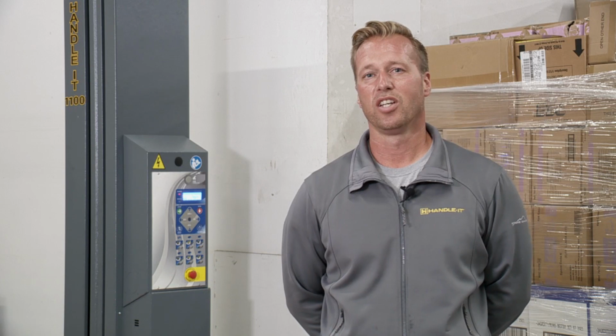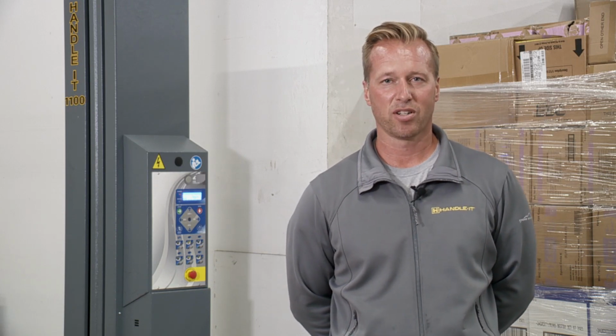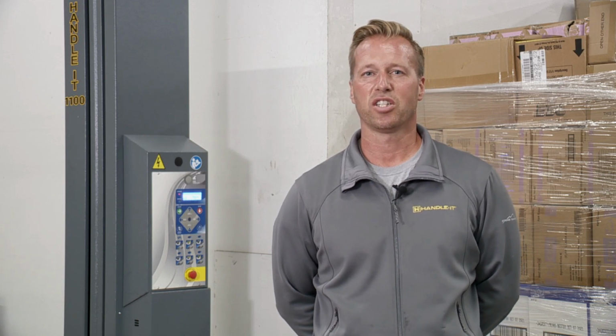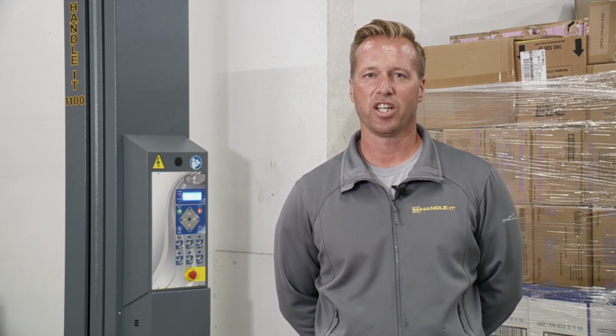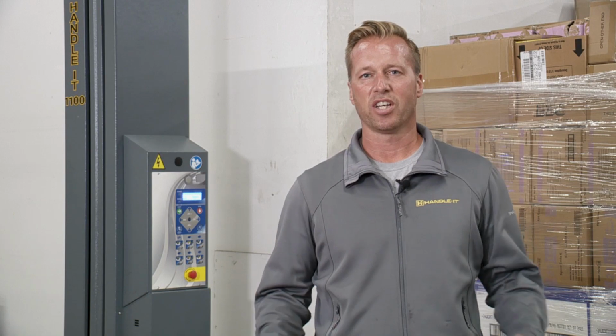Now that we went through the overview of the controls, the menu options, the cycle types, and the cycle parameters, we really equipped you with a lot of knowledge on this machine. I want to show you how you actually go in and make changes to your pallet configuration, so that way you can make it more precise to your liking.